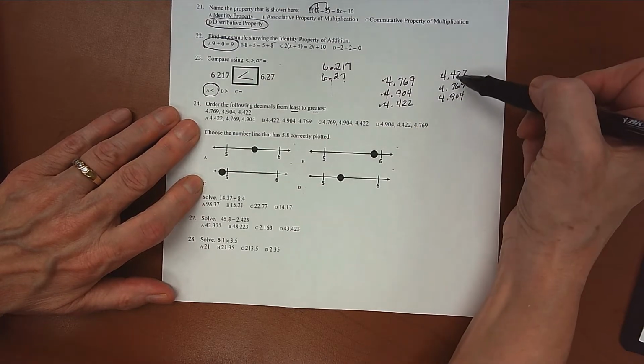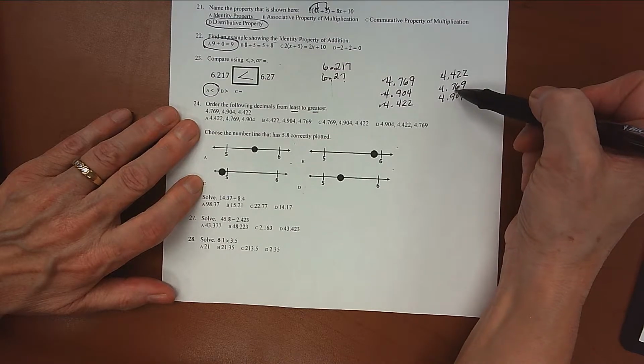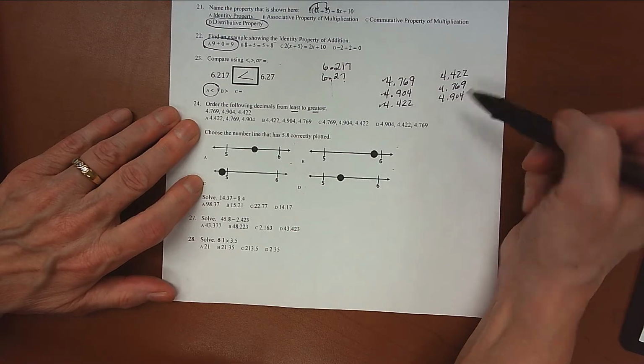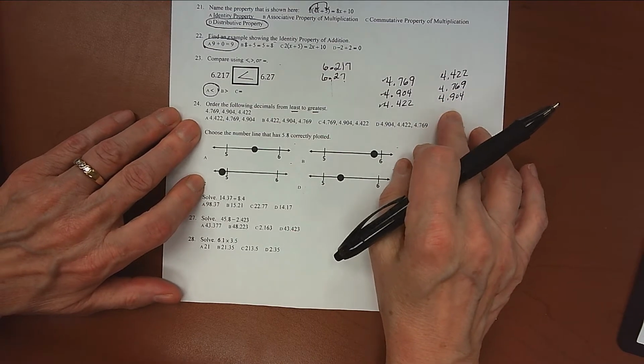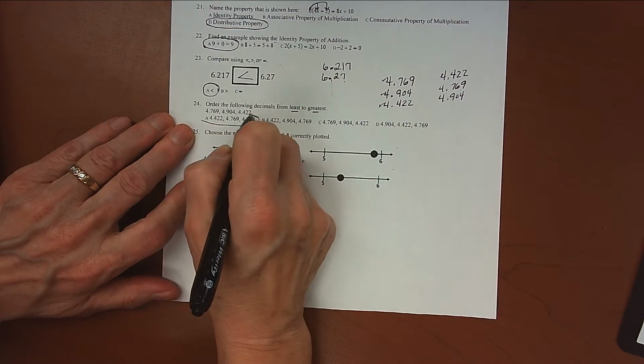Now I have to think about these as money. $4.40 is smaller than $4.70, and that's smaller than $4.90. So we're looking for them in this order. And as I look here, I see that A has that order.